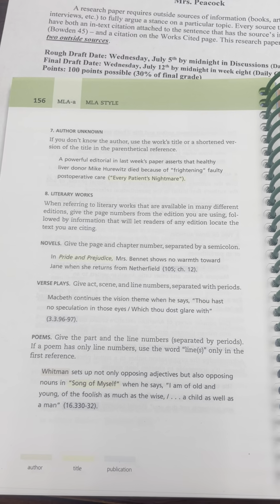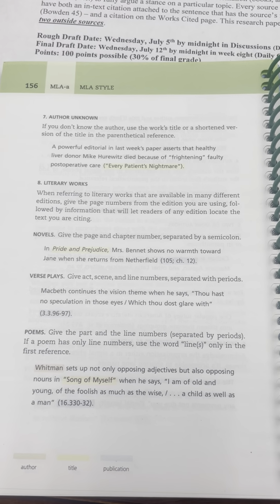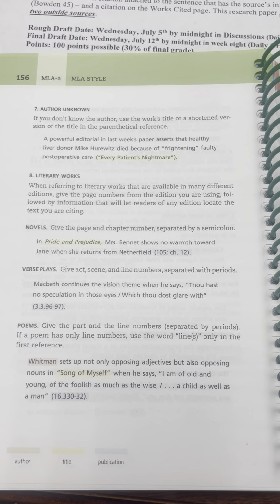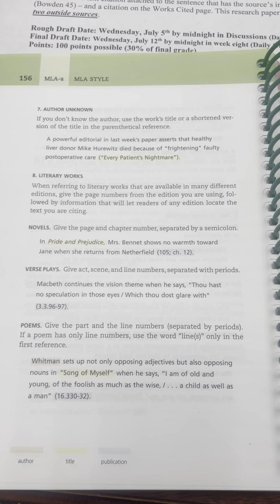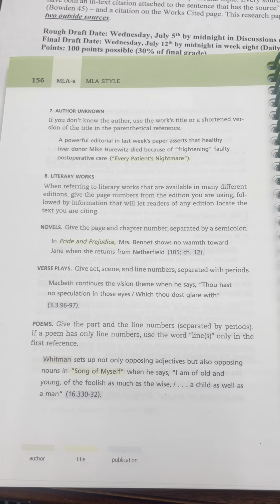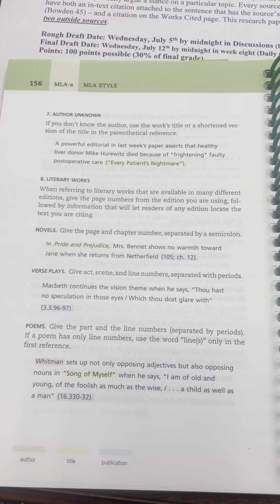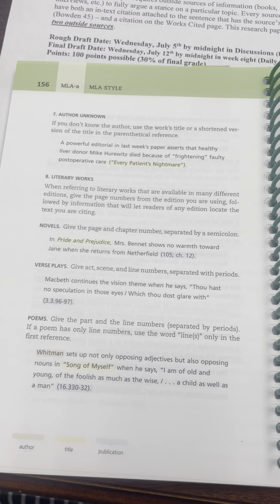Page 156 at the top shows how that'll look. It's author unknown, and notice you put the article title at the end. This article title is "Every Patient's Nightmare," and it's in quotation marks to show that it's an article title. So also notice since it's a website, there's no page number. Websites don't list page numbers.